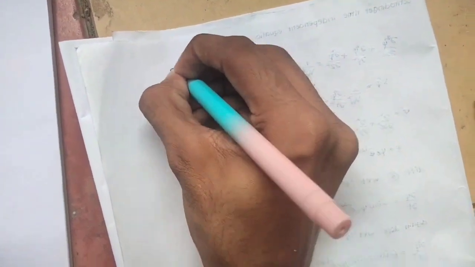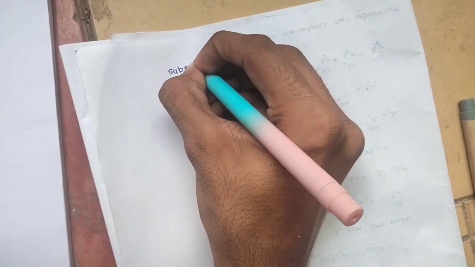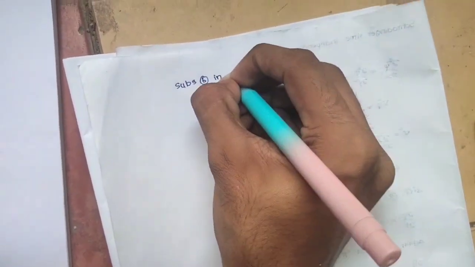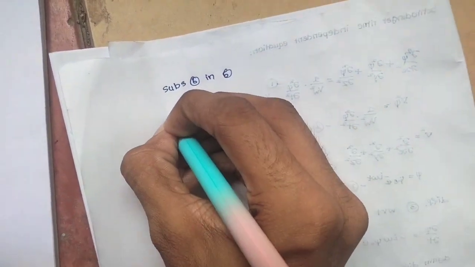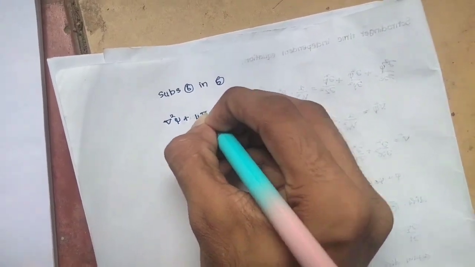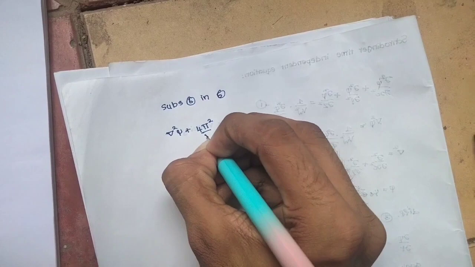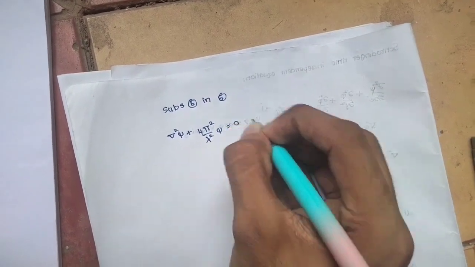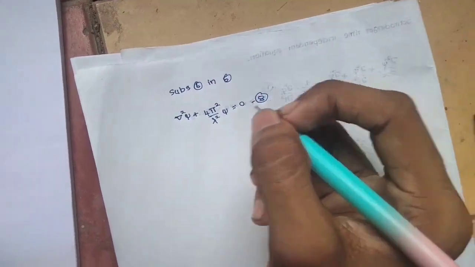Now substitute equation 6 in equation 5, we get del square psi plus 4 pi square by lambda square psi equal to 0. Name this as equation 8.